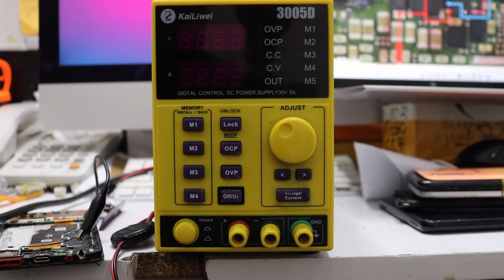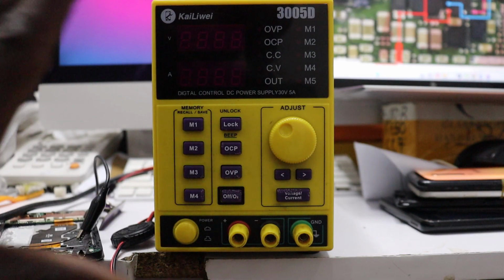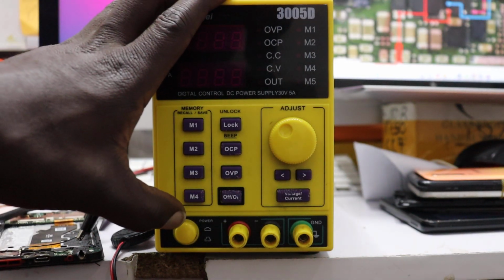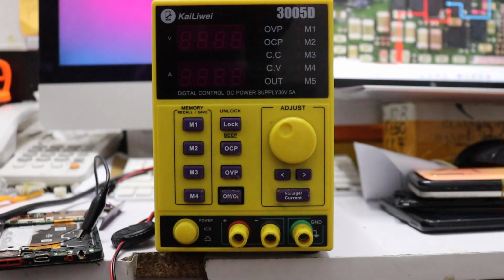And the main function that we are going to look at is generally the ampere drawing, how it draws current whenever a device is connected to it. That will be on the second phase of how to use the DC power supply.